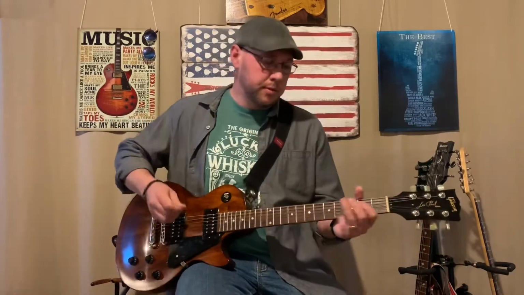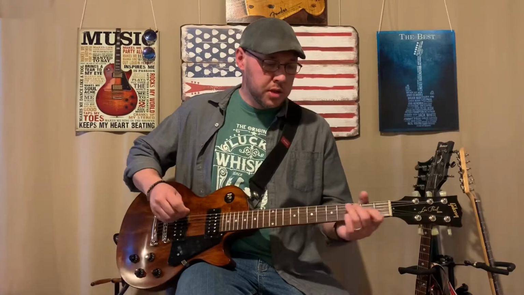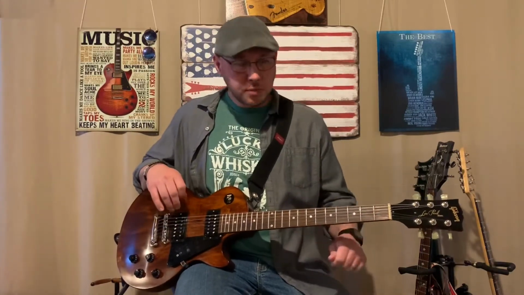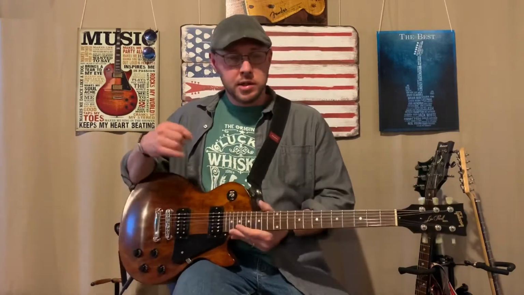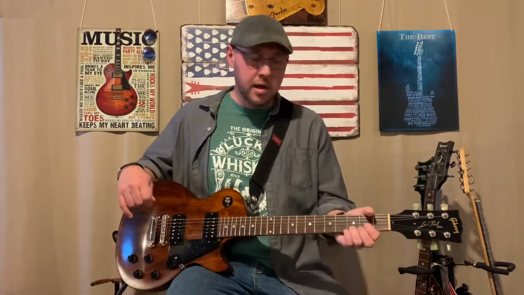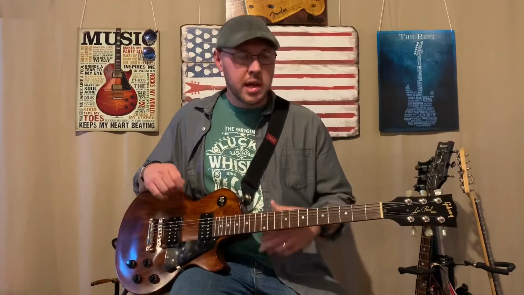Same with key of C. All the notes in C, C, D, E, F, G, A, B, C. The A minor is the relative minor of the key of C. D, relative minor is B minor. So if you played all the notes in the D major, they're the exact same notes as B minor. Which is, it's kind of a cool thing when you learn that.